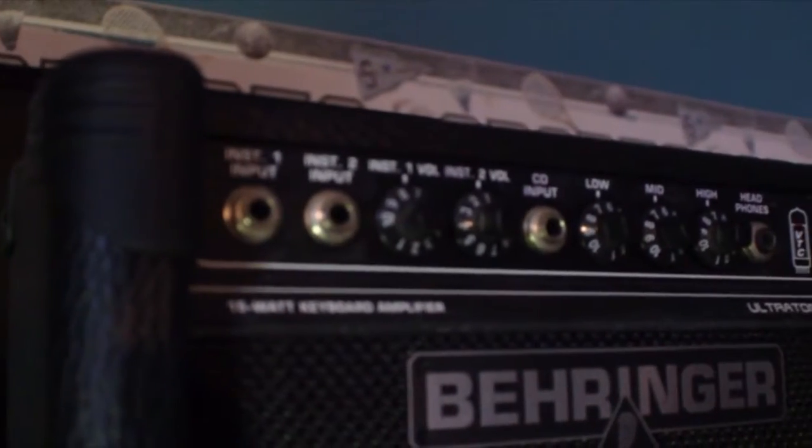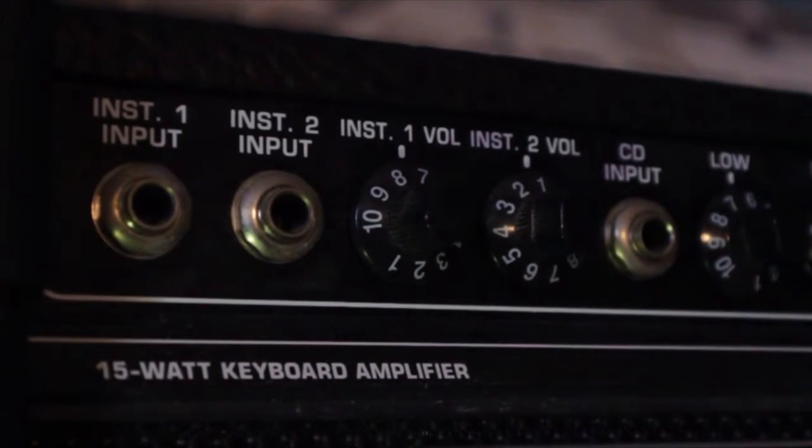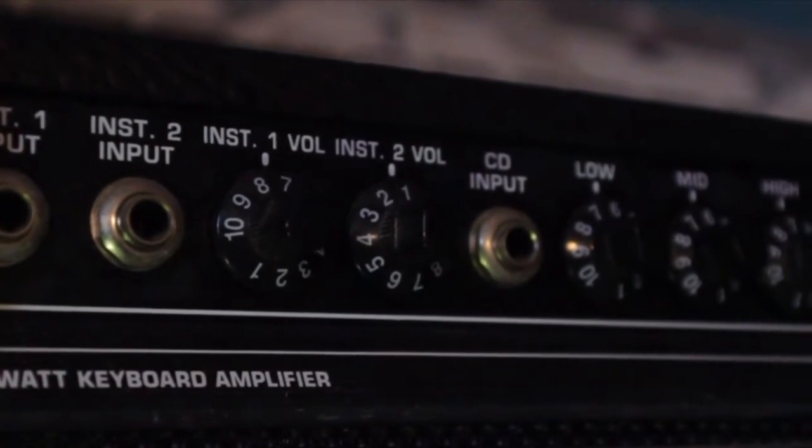So the same thing we said with the amp: this one has the instrument volume. Instrument volume 1, instrument volume 2, as well as the EQs.